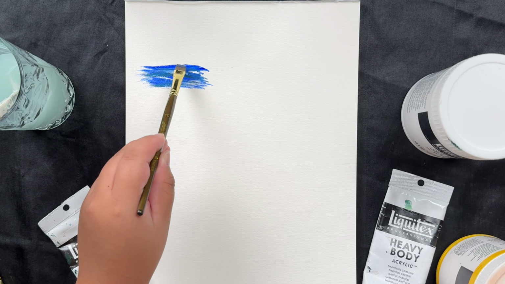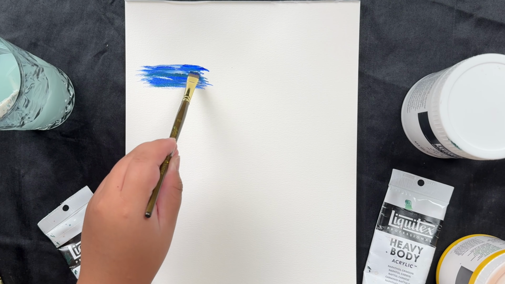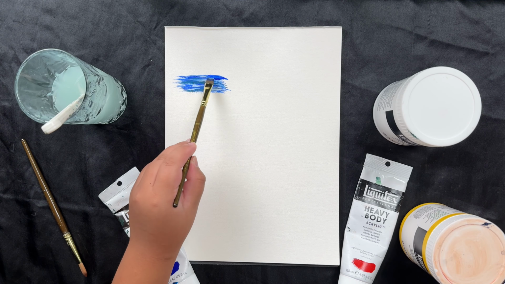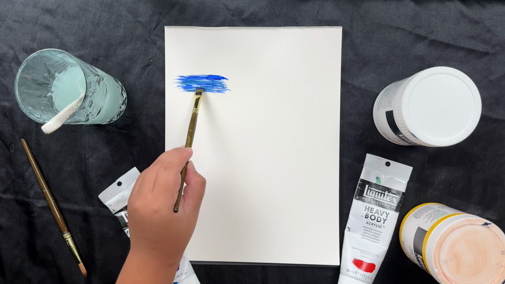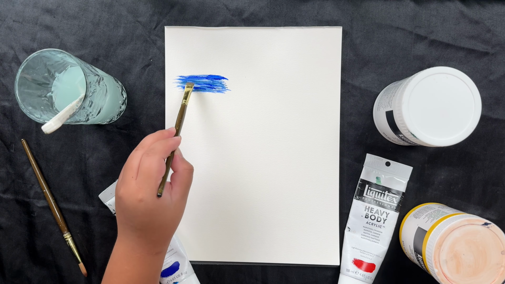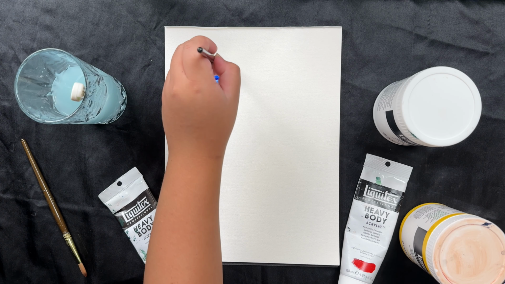It's going horizontal. So here I'm drawing this ocean and it's just horizontal lines. And even though it's really simple, it's all horizontal, and I don't know what it is to you, but to me it's pretty calming.